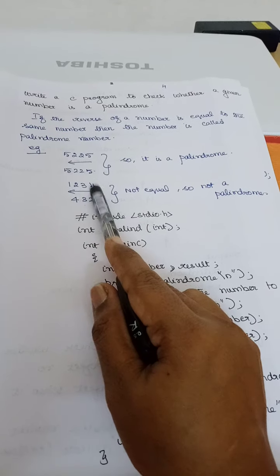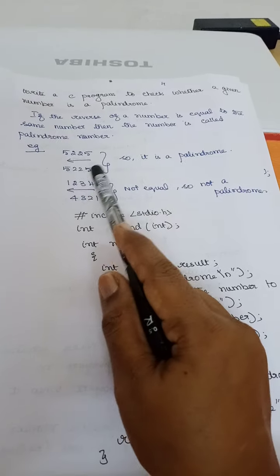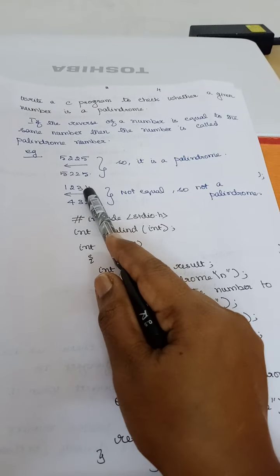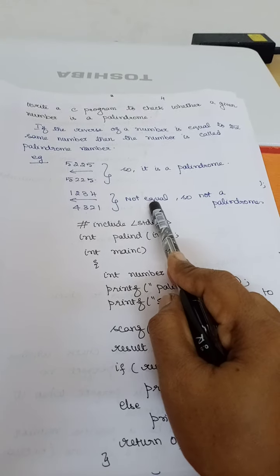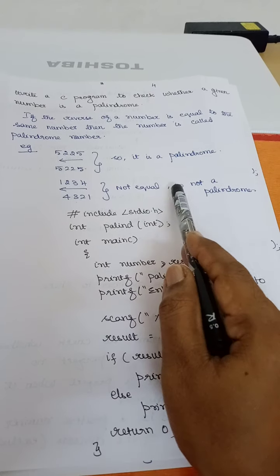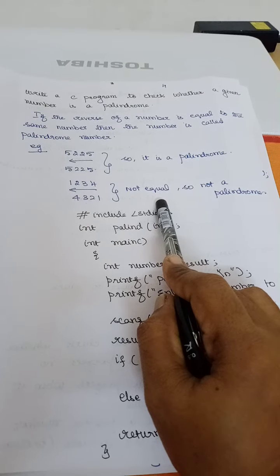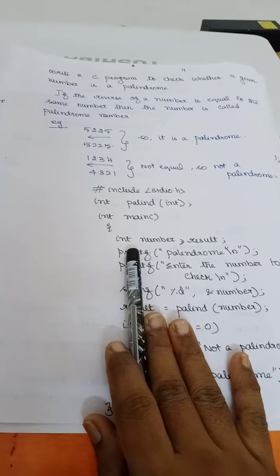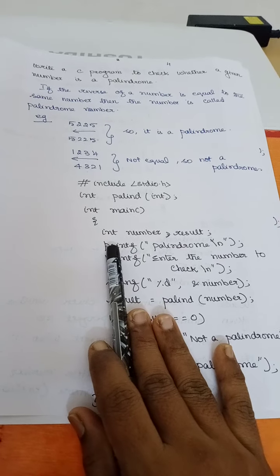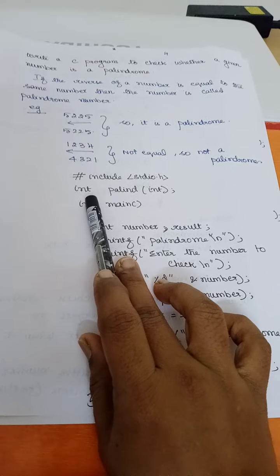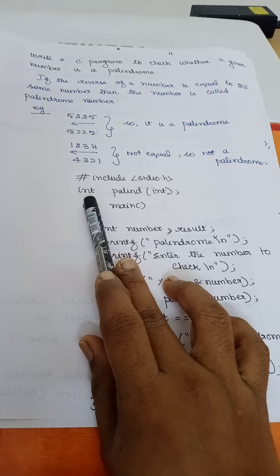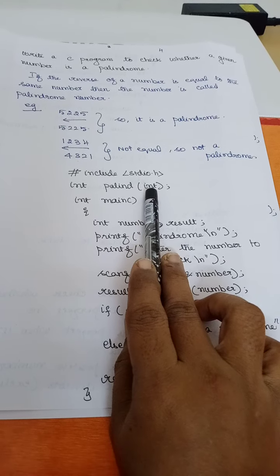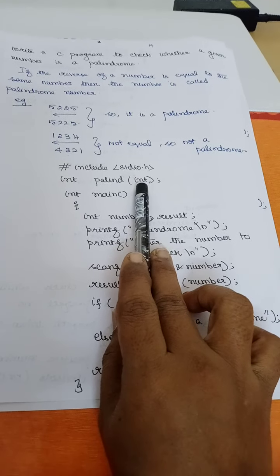Now when you take this number 1 2 3 4, when I reverse the number it is going to be 4 3 2 1. These two numbers are not the same, so I am going to say that this is not equal, so it is not a palindrome. Clear? Right. So now we are going to do this palindrome with the help of a function. So I need a function. Let us take that it is going to return an integer value and it is going to accept the number for which I want to check whether it is a palindrome.